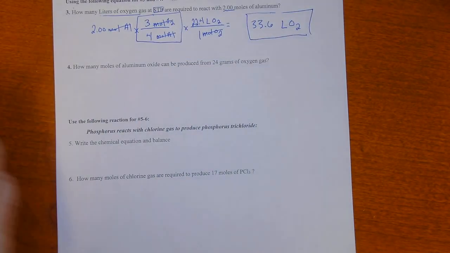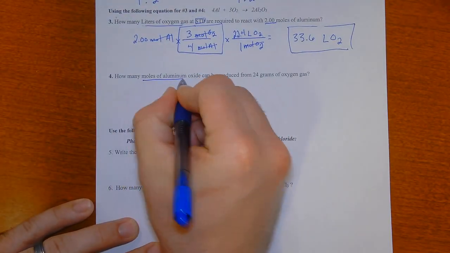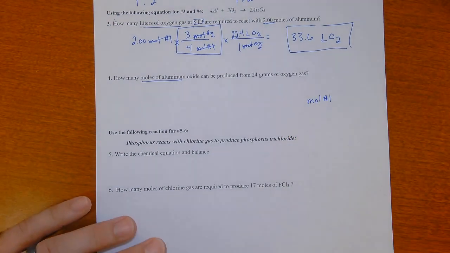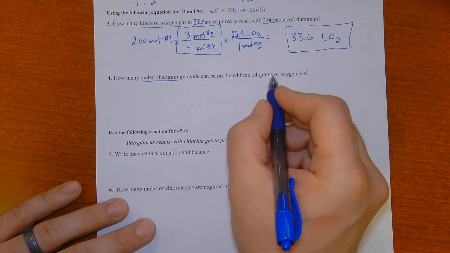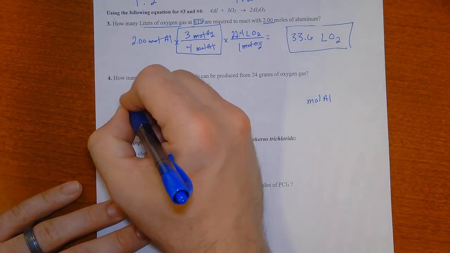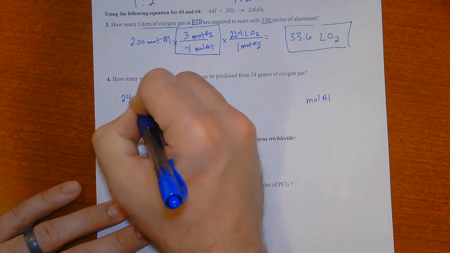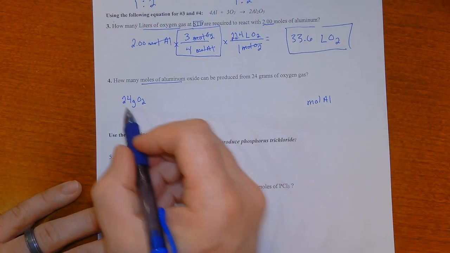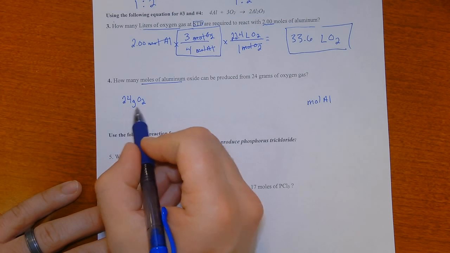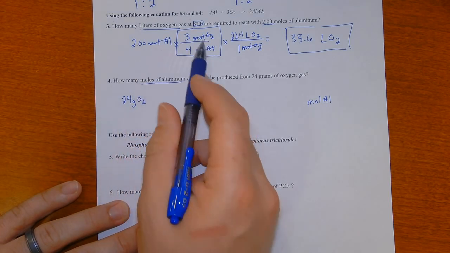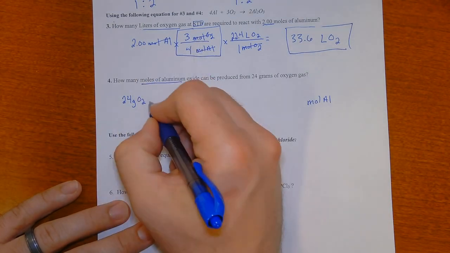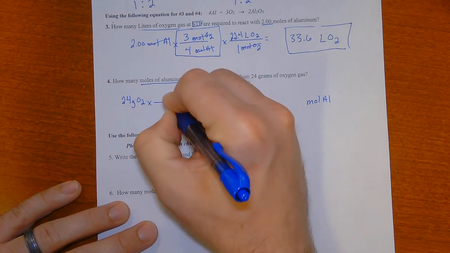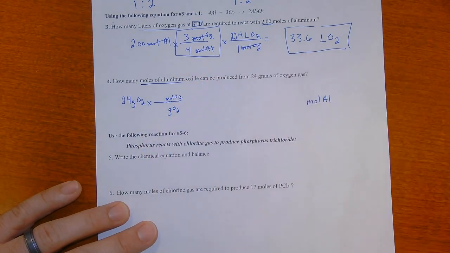Okay? Number 4, how many moles of aluminum? So again, moles of aluminum is going to be my unit for my answer from 24 grams of oxygen gas. Well, 24 grams of O2, I need to turn into moles of aluminum. Well, the big thing here is I don't start with moles. So right here I started with moles, and so I go straight to my Stoich step. Because I'm starting in grams, I need to first turn grams of O2 and into moles of O2.